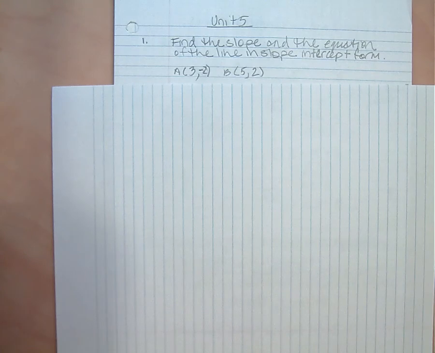First of all, they told us to find the slope and the equation of the line. But here's the thing. They didn't really need to tell us to find the slope, because we already know in order to find the equation of a line, we need to have 2 things. We need to have a slope and we need to have a point. And even though I'm not writing this down for you, you need to learn to take notes when someone's speaking, so you write it down. In order to find the equation of a line, you must have the slope and a point. You may have more points, but you must have 1 point and the slope.